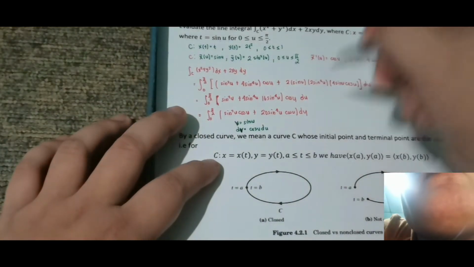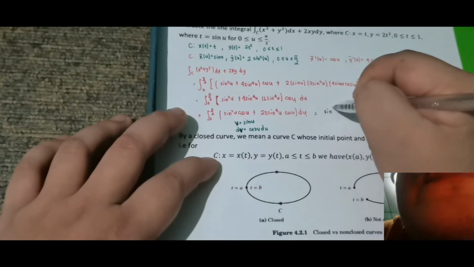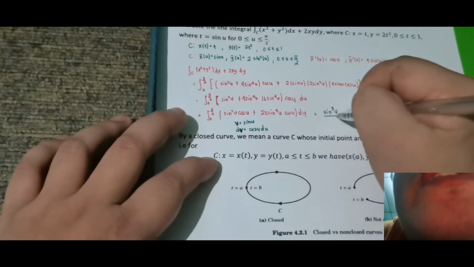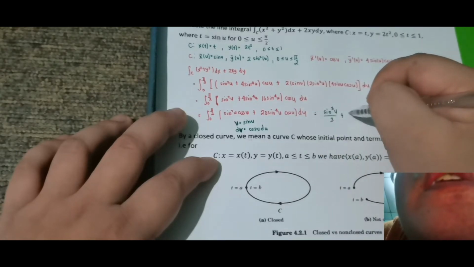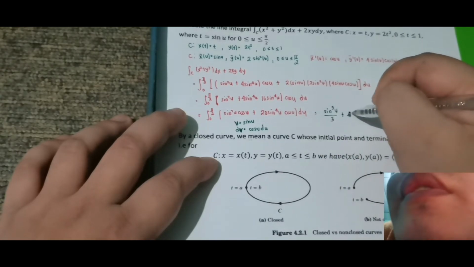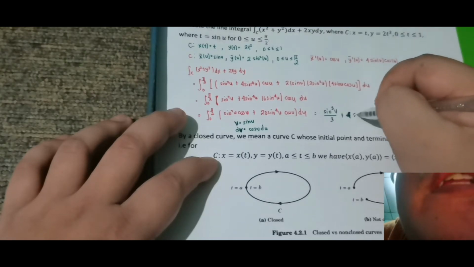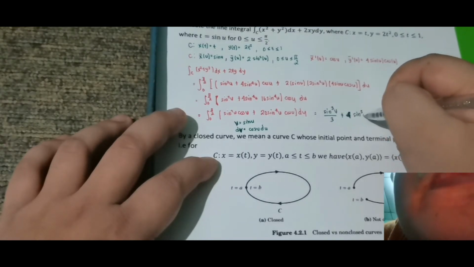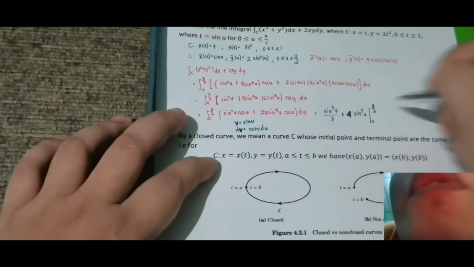So this is just equal sa, ang una is sine cube u over 3 plus 20 over 5, so that is 4 sine to the fifth u. Tapos yung parameter is from 0 to pi over 2.